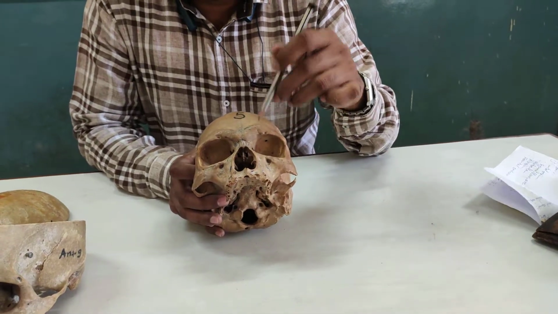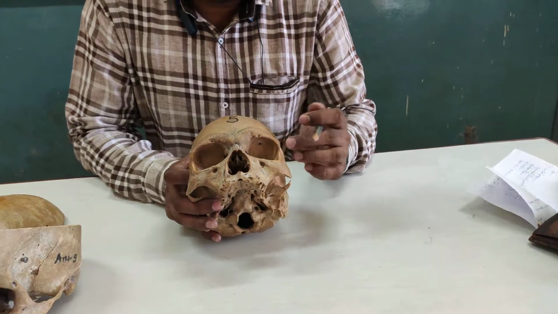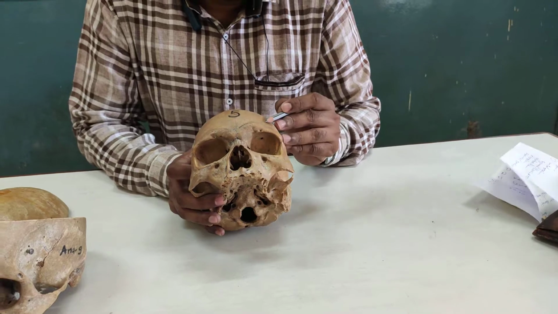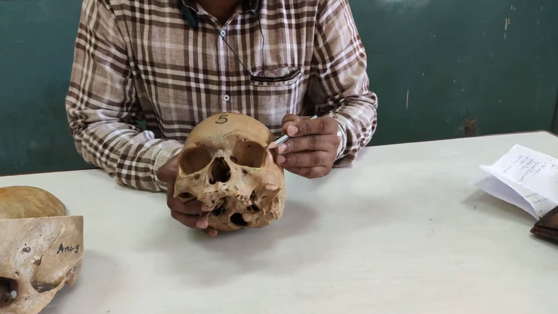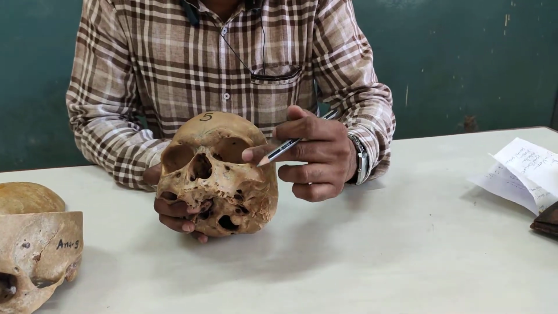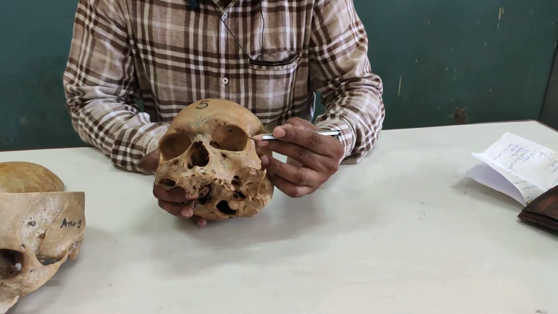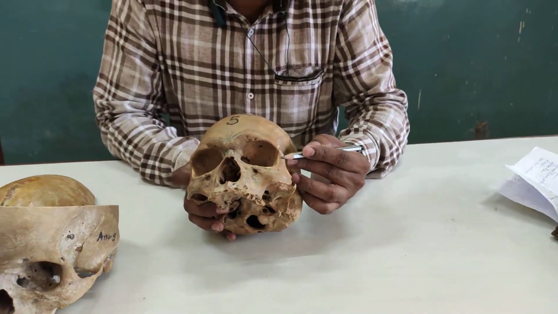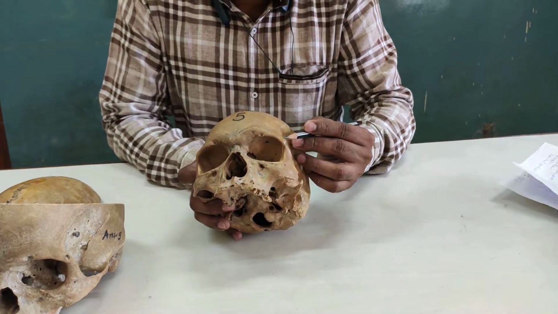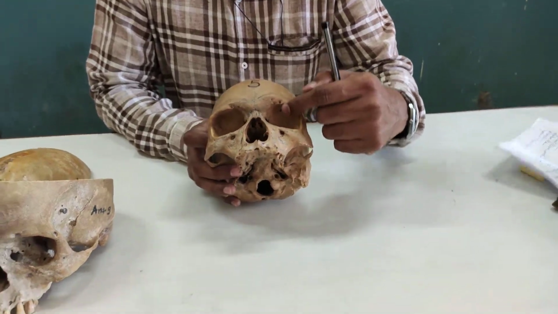This is supraorbital notch. Now, the lateral orbital margin, which is formed by zygomatic process of frontal bone. See, this is known as zygomatic process of frontal bone, and it is supplemented in lower aspect by frontal process of zygomatic bone. This is frontal process of zygomatic bone. So, zygomatic process of frontal bone and frontal process of zygomatic bone will form the lateral orbital margin.